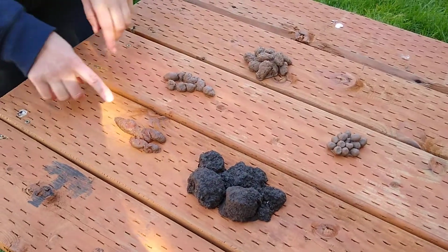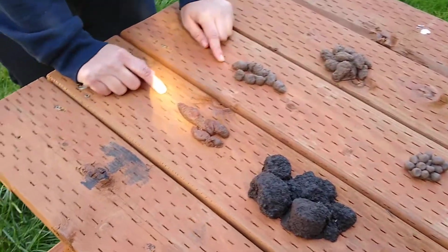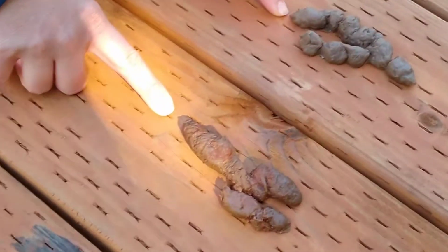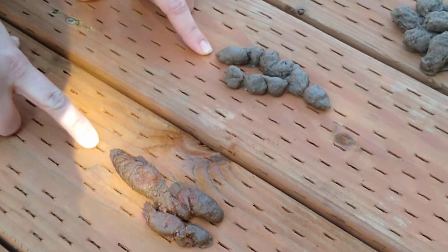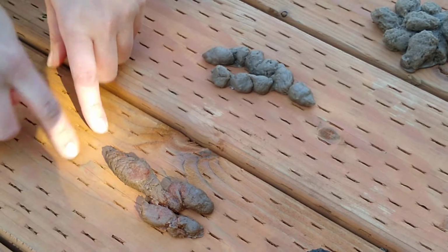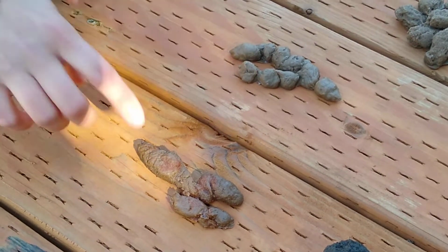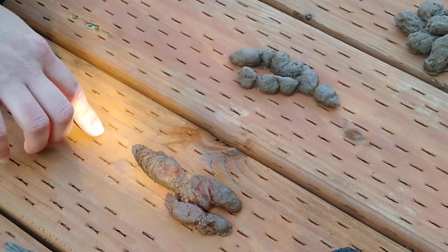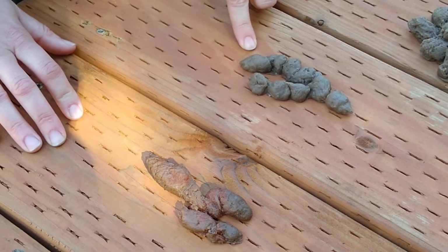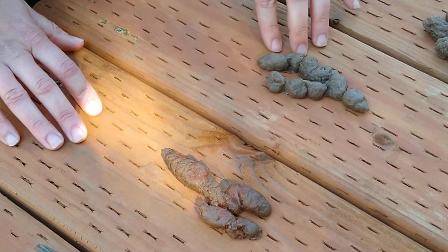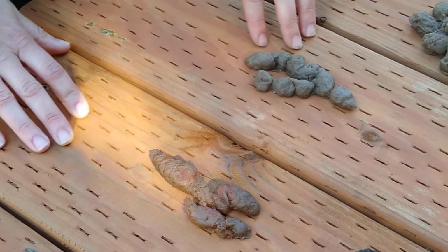Oh, another cool thing about this. So these are two examples of poop that looks similar, that might look like it might be in your backyard. So this guy, this is a canine. So this is a type of dog. It's actually a wolf poop. And this is a feline. So this one's a type of cat. It's actually a bobcat poop.